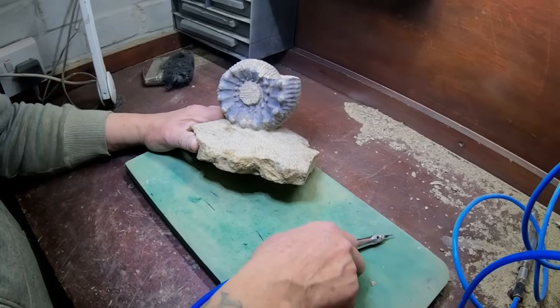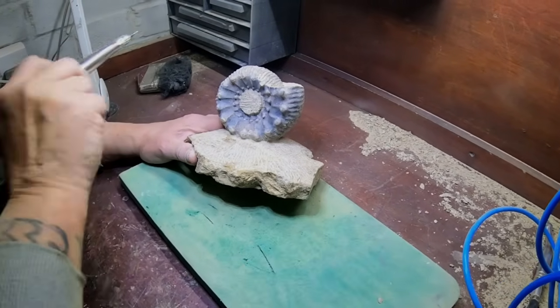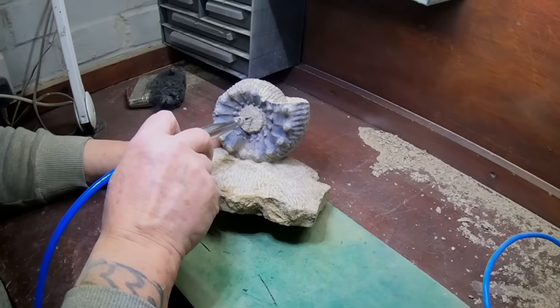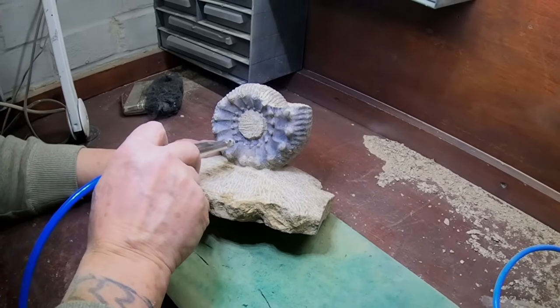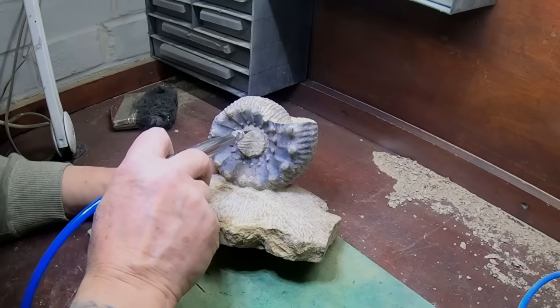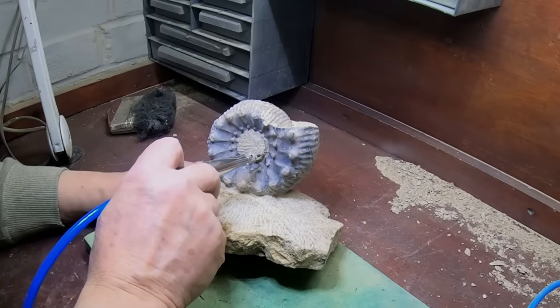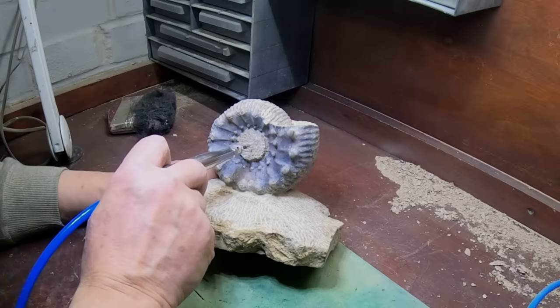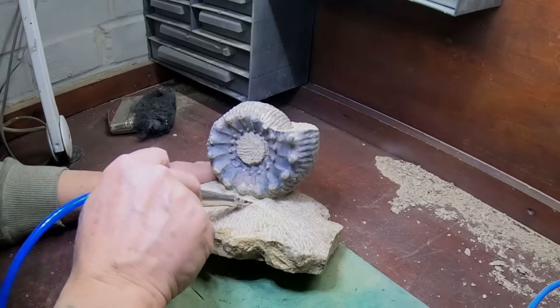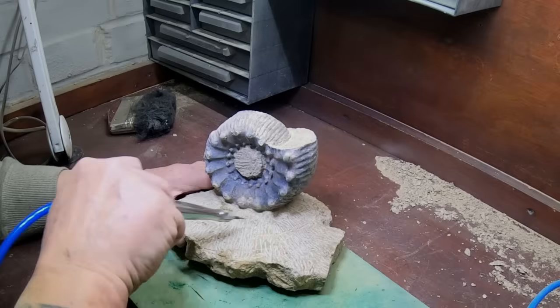Right, it's come on a little bit, as you can see. I've removed that centre matrix down to this point. Most of the spines seem to be there. There's one or two possibly in there. The very small ones won't be complete. We'll have to wait and see. I've trimmed down this bottom edge a bit, just tidied up the penwork a bit.